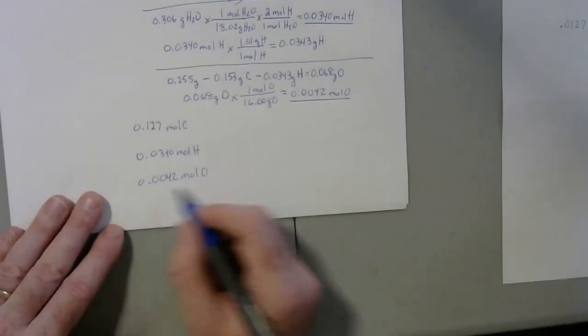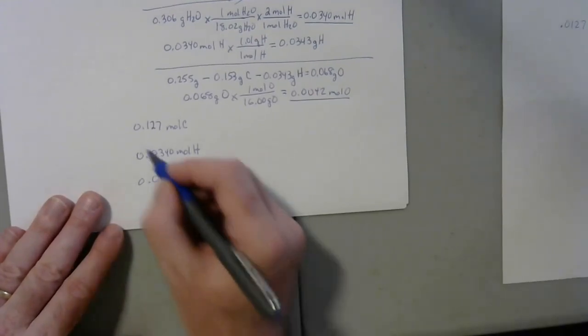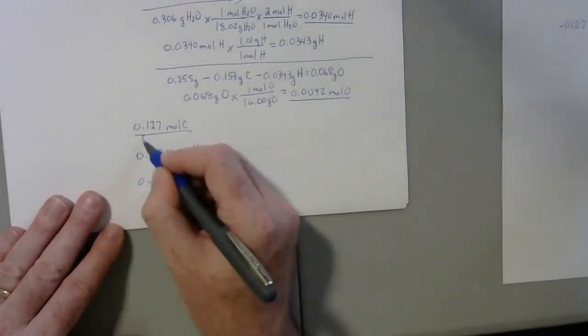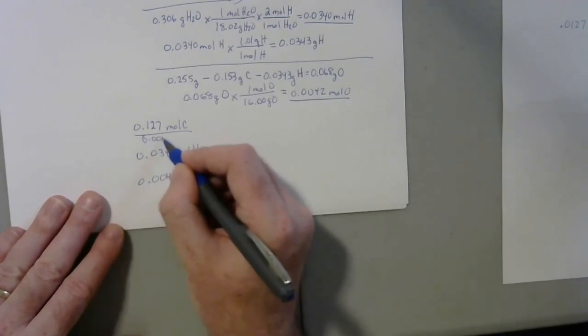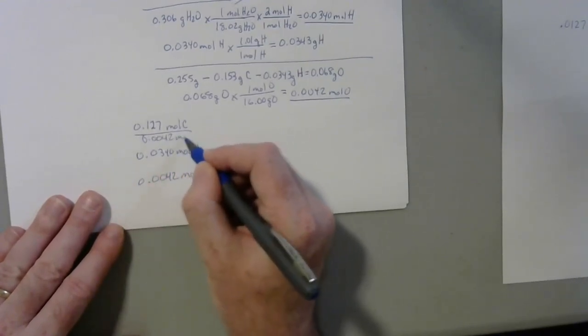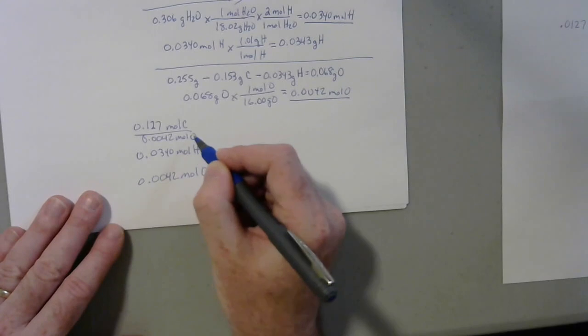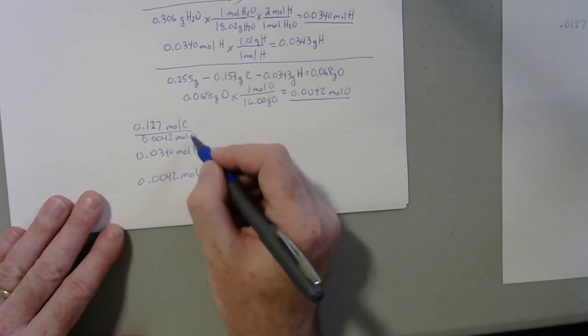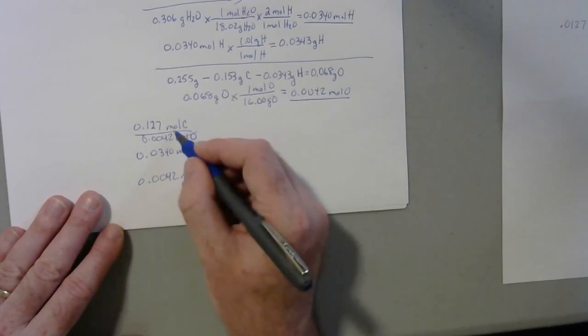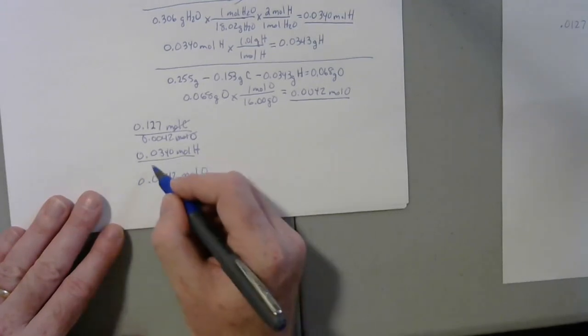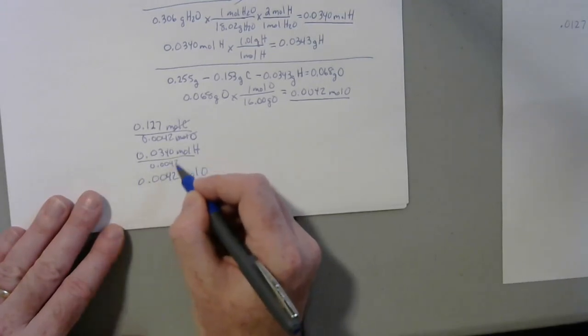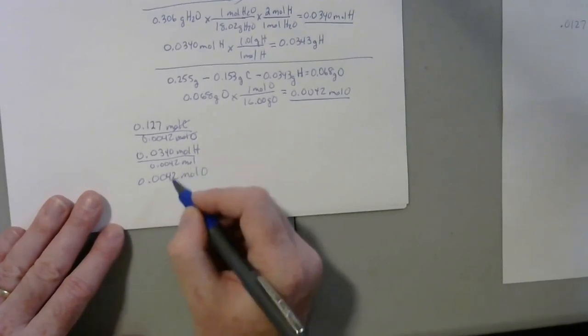Since the oxygen amount is the smallest of the numbers, 0.0042 moles, we're just going to divide moles by moles and cancel, and then 0.0042 moles for that.